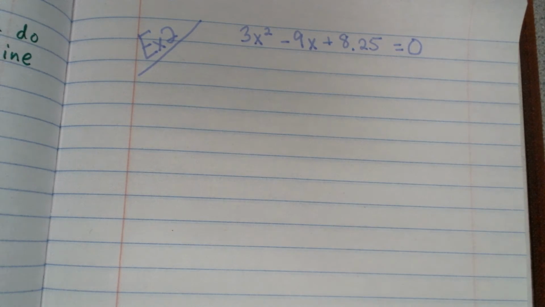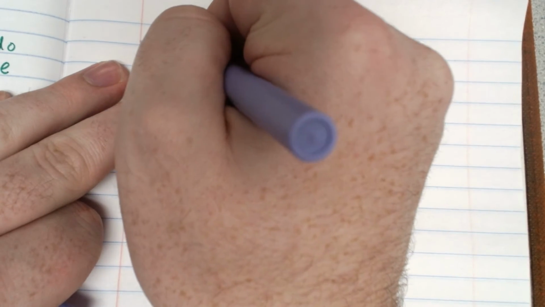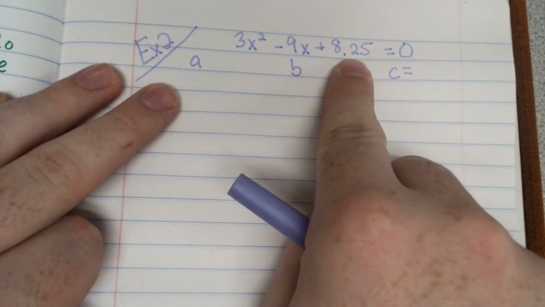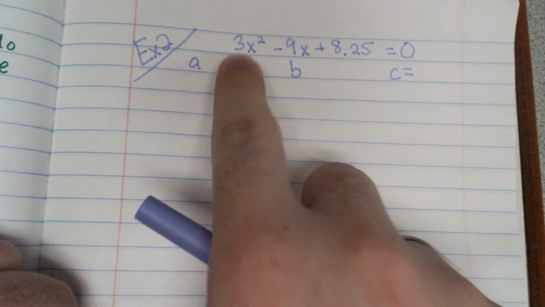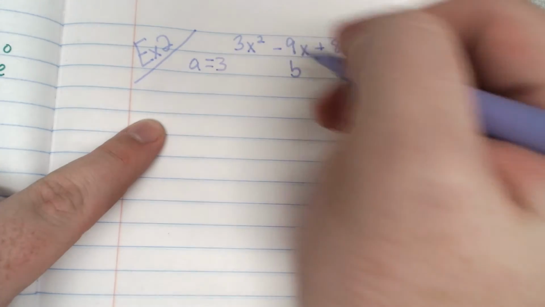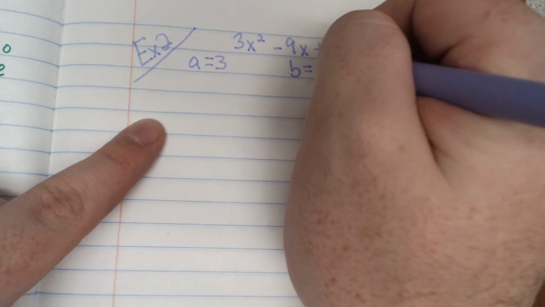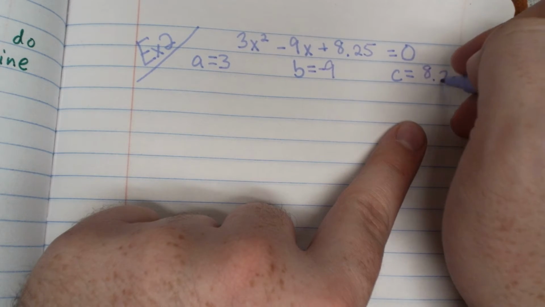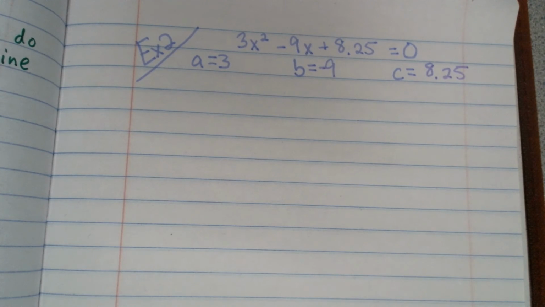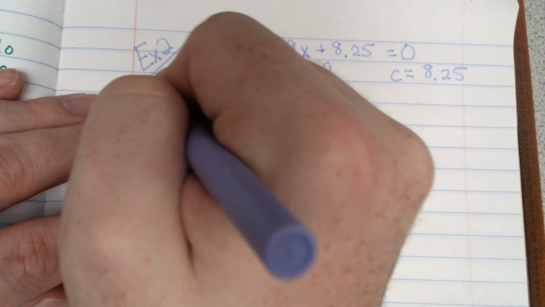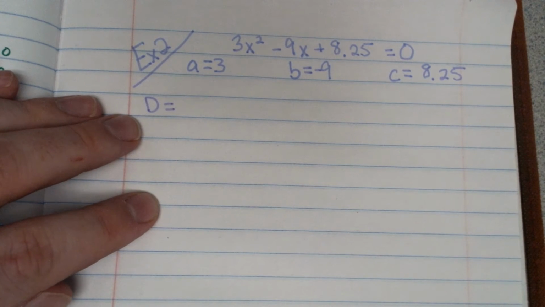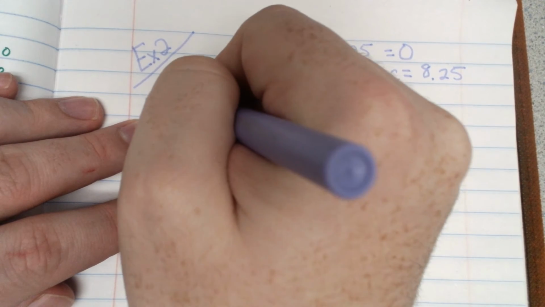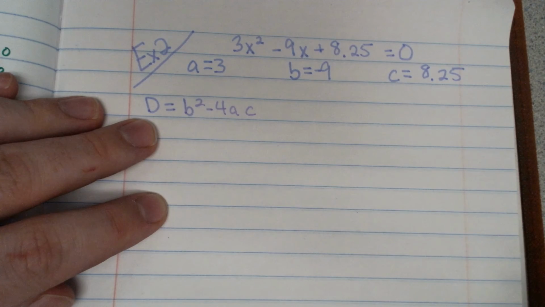So on this one, let's use that discriminant formula. We're still going to want a, b, and c. And this one's a little bit different because we have a decimal, but that doesn't hurt anything. a is 3. b is -9. And c is 8.25. So if we went the discriminant route, remember that's finding the part of the quadratic formula that goes under the radical. So D equals b squared minus 4ac.